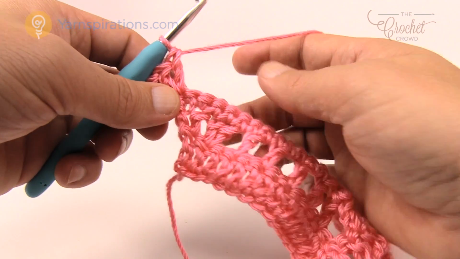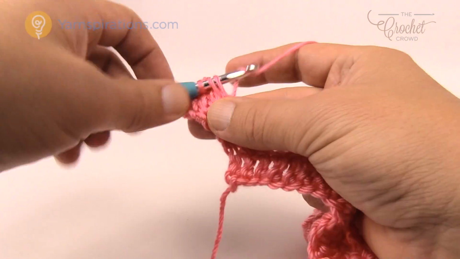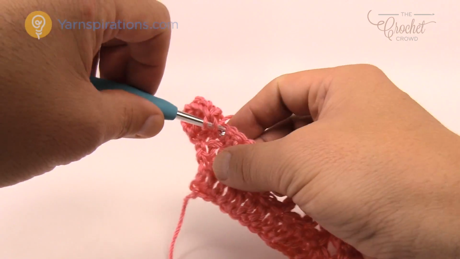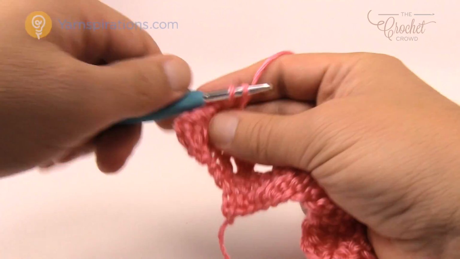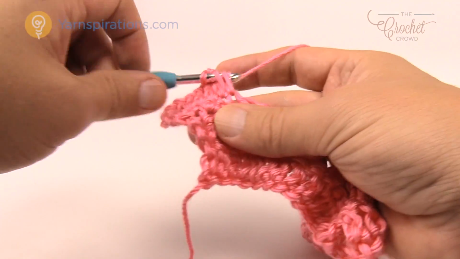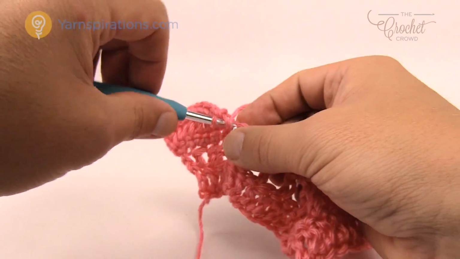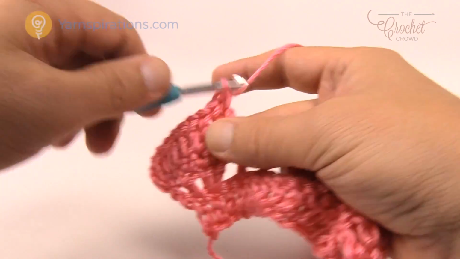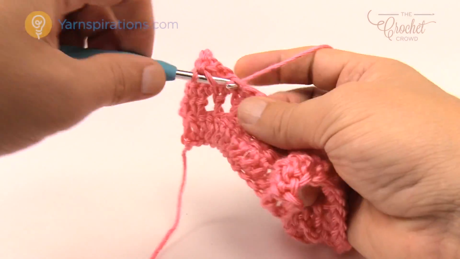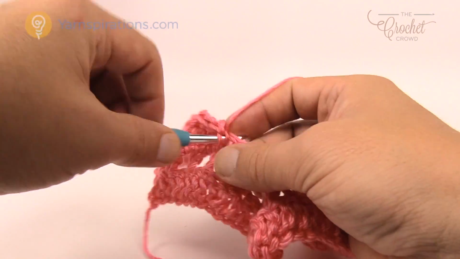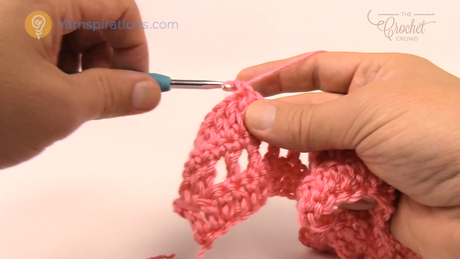So now we're gonna just go down here and we're gonna double crochet 10 times as we make our way down. So let's count those out. 1, and just keep moving along. 2, this one's an easy one. 3, 4, 5, 6, 7, 8, 9, and 10. But I want to show you where I've stopped here.